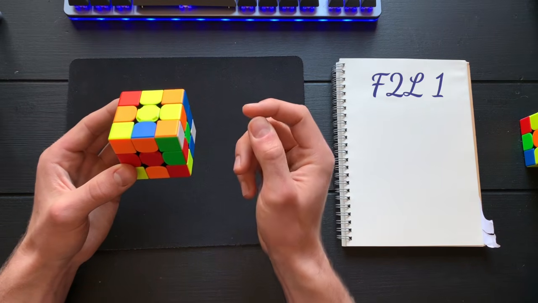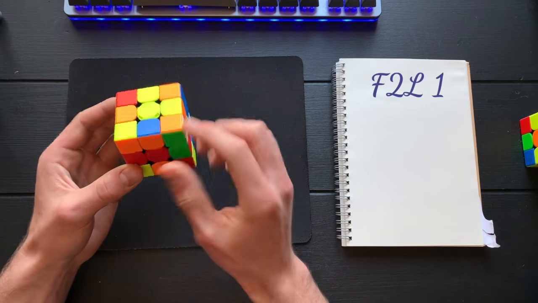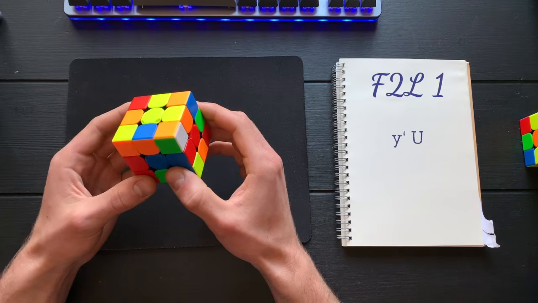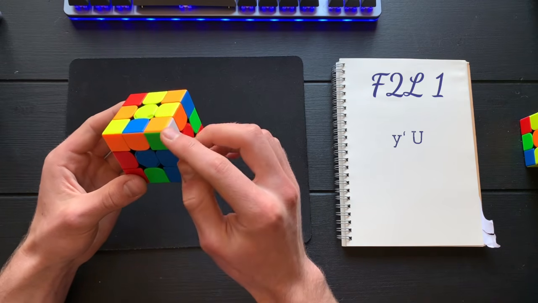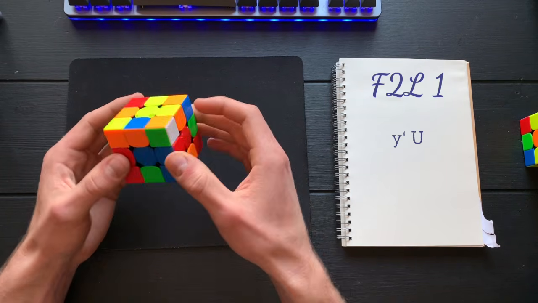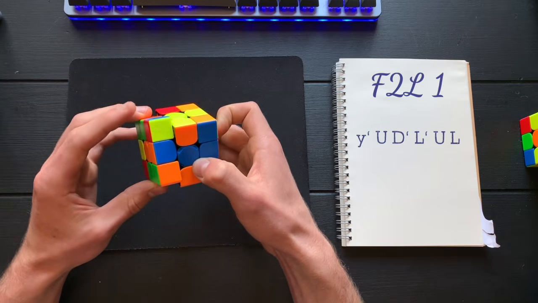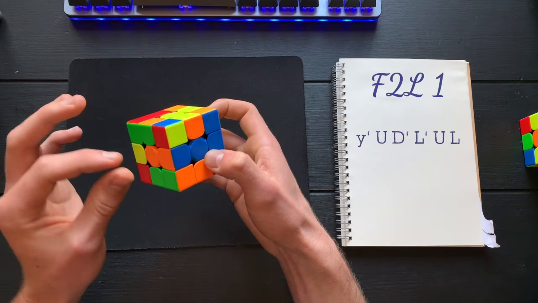What we do first is look for the slot of the edge, which is right here. And then all we need to do is make sure that the slot of the corner matches the one of the edge, like so. Then we can insert it. And then we have pseudo pair 1 solved.